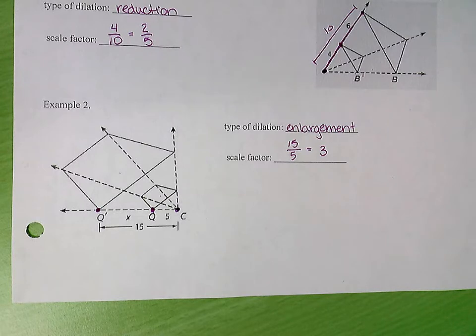Okay, so make sure you're checking. If you write enlargement, the scale factor is greater than 1. If you say it's a reduction, it should be a fraction that is less than 1.